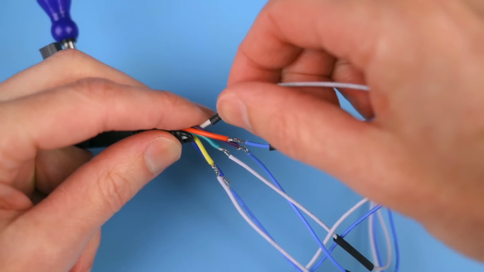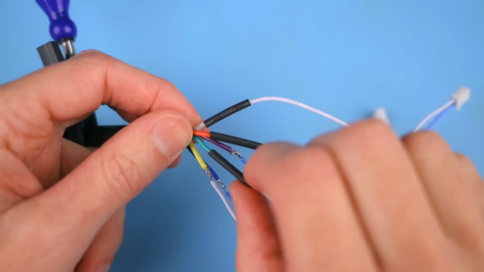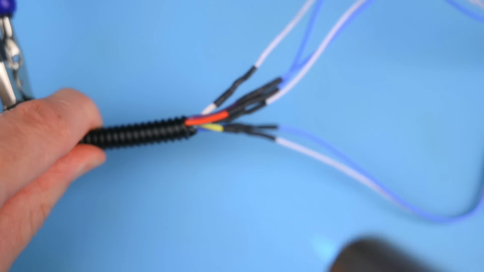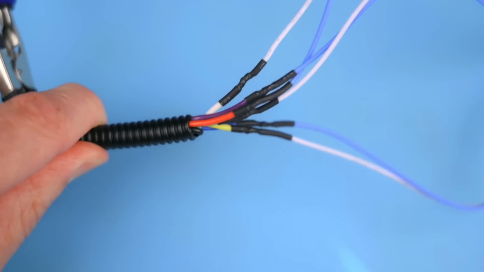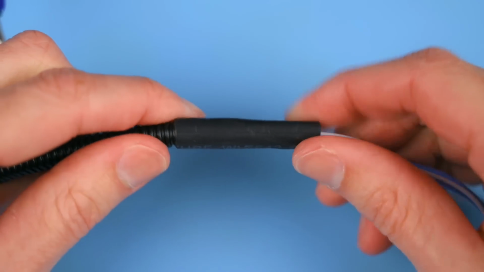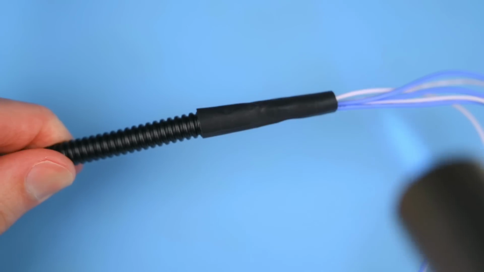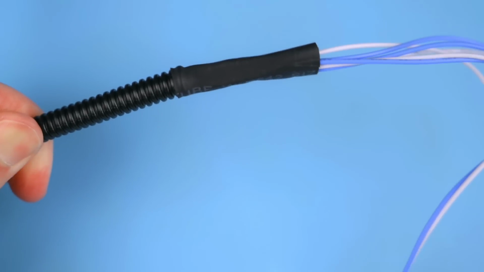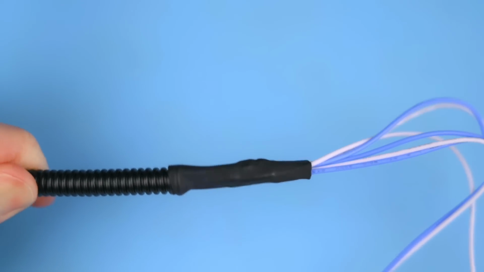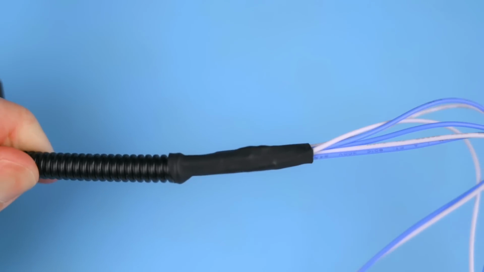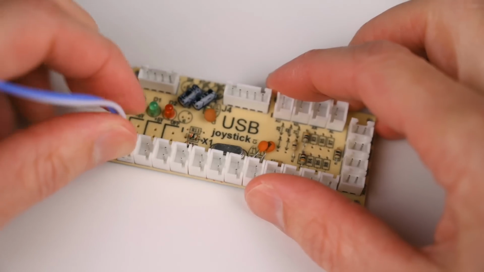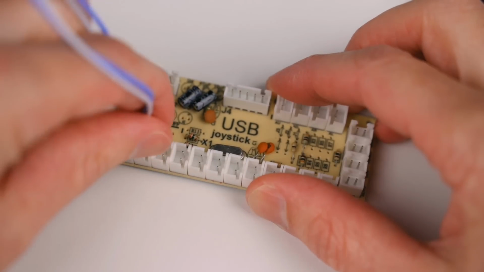Once the soldering is complete, we can slide the heat shrink over the solder joints, then apply heat. Then slide the larger piece over all the connections and apply heat. So now we have the sets of wires connected and soldered to each switch. Next, plug the 3 connectors into the USB joystick board.